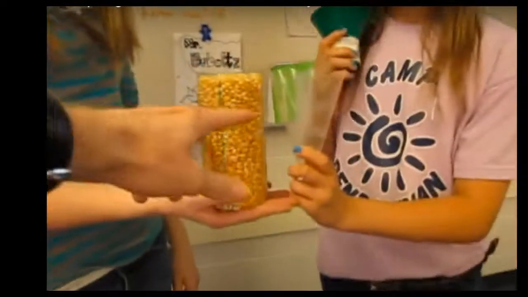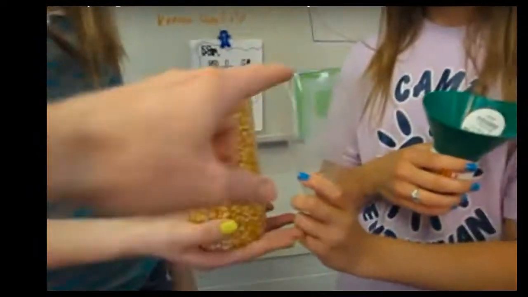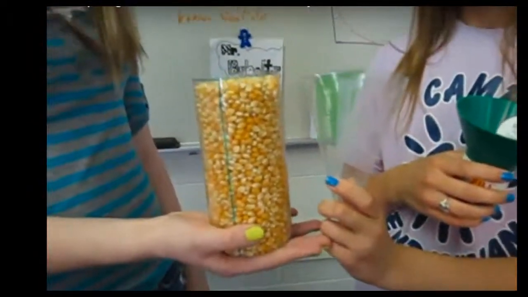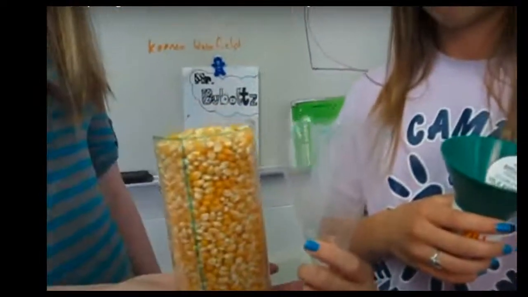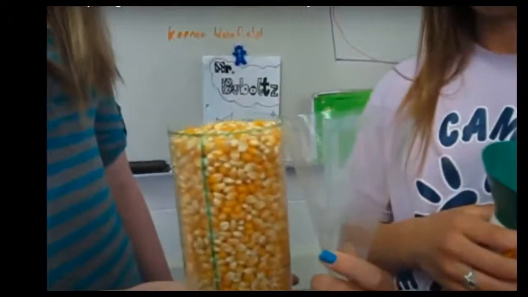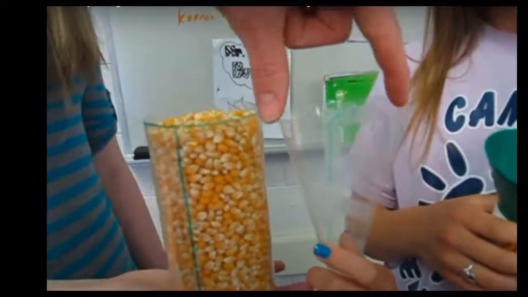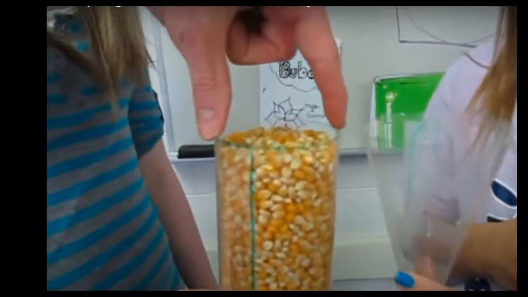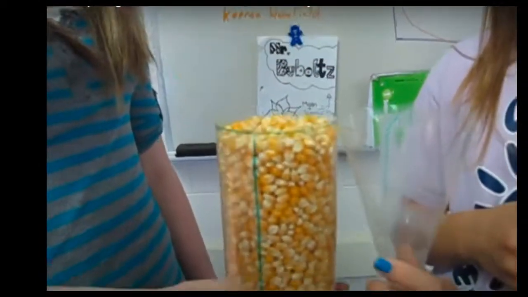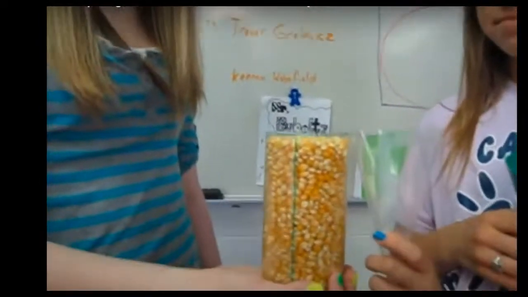Here I have this cylinder filled with popcorn kernels, and it's clear, so it's difficult to see, but I have a cone right next to it. And I tried to make this so the height of the cone was exactly the same as the height of the cylinder. And I also tried to make it so the size of this circle on the top of the cone is the exact same size of the circle here on the cylinder. So the first question I have is, which one is bigger? Which one holds more volume?